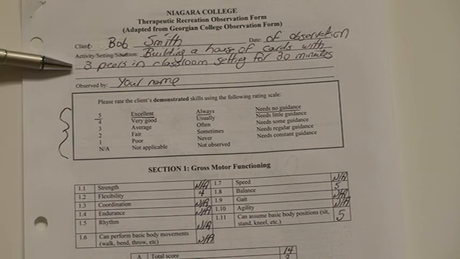So you definitely want to make reference to what the actual activity is. Was it something that that individual was doing alone, with a small group, with a large group? Where did the activity happen? How long did they participate in the activity for? So some of those key things.